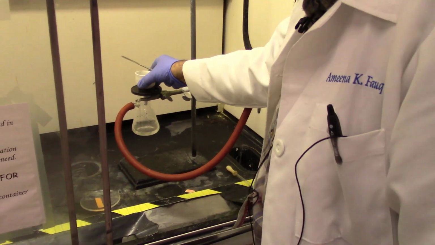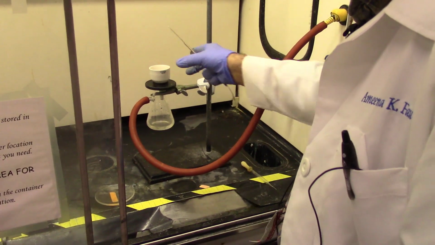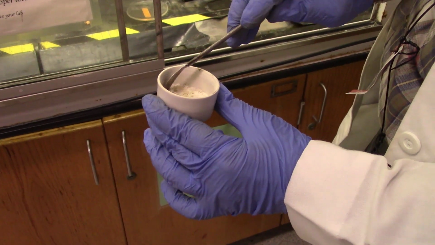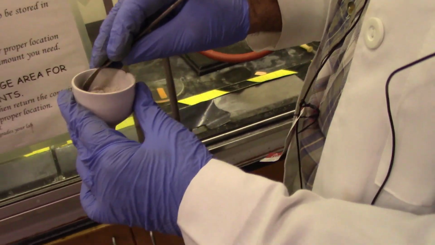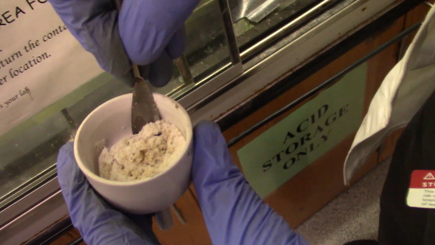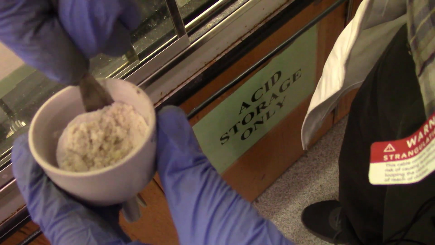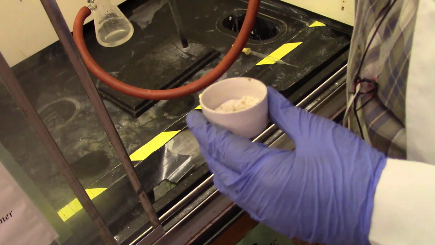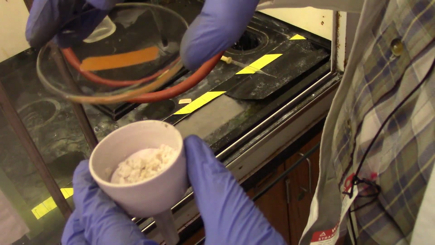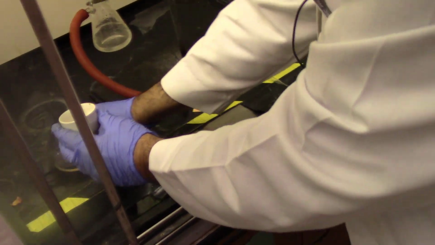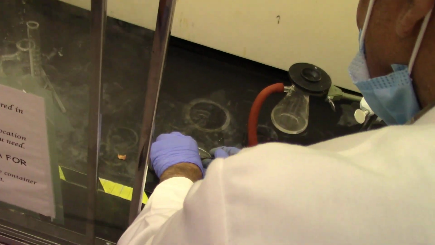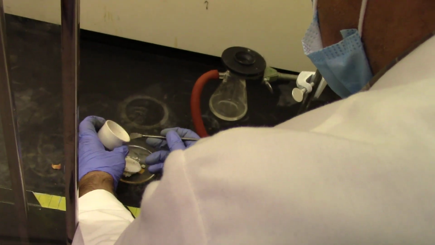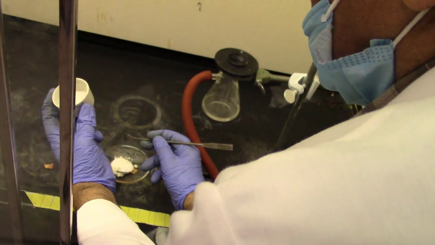So my product has been under vacuum for more than 10 minutes, and it may still be a little bit wet, but I think most of it is dry. Now you can dislodge the filter paper, which was part of the mass of the watch glass, and transfer the solid along with the filter paper onto the watch glass, and then reweigh it. After reweighing, you will know the mass of the product, because you already know the mass of the watch glass and the filter paper.